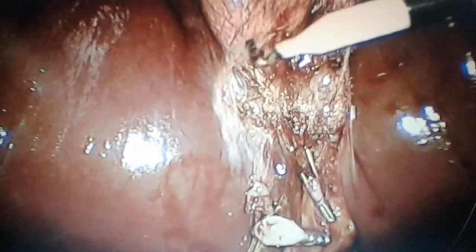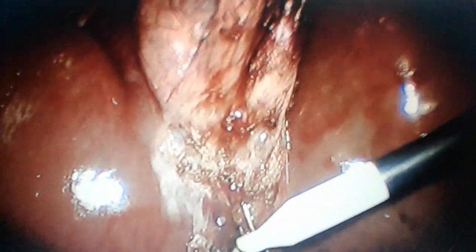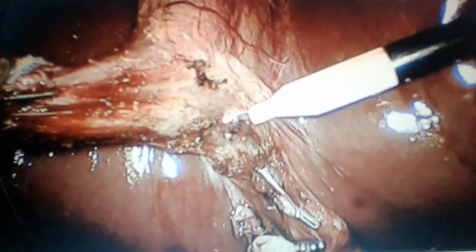The gauze piece is already there. The lower side, just near the Kellogg's triangle. Just see how the traction is being given alternately, just to make the operating site where we are using electro hook taut.